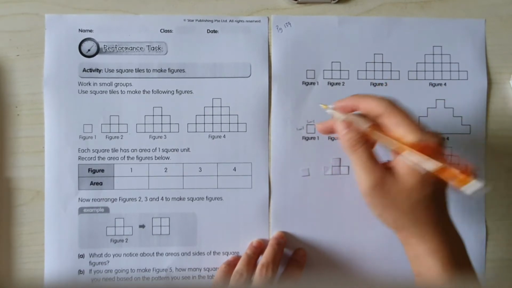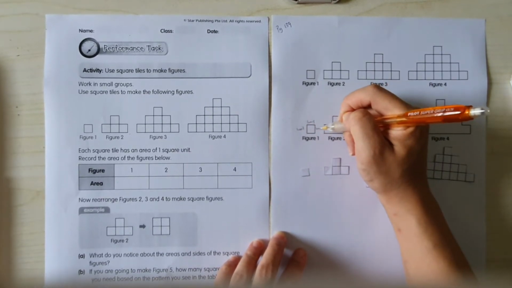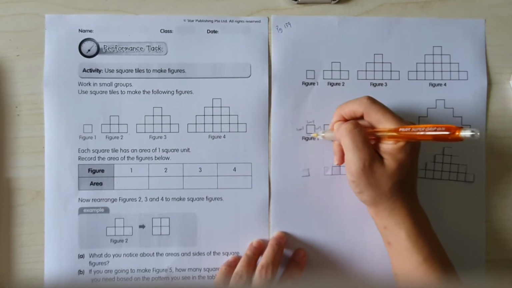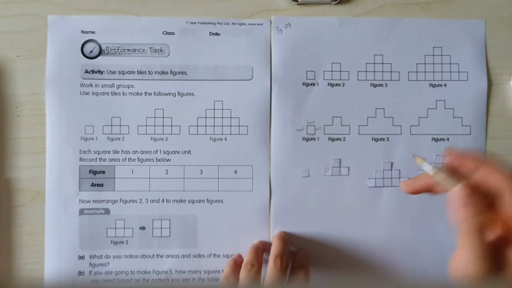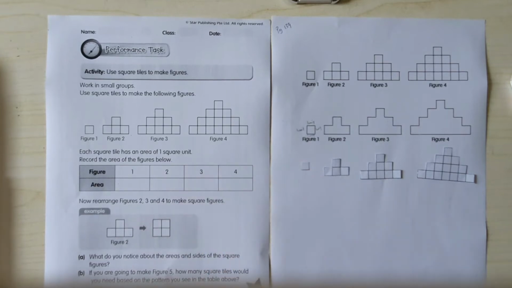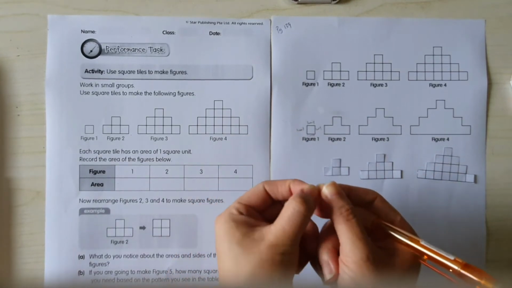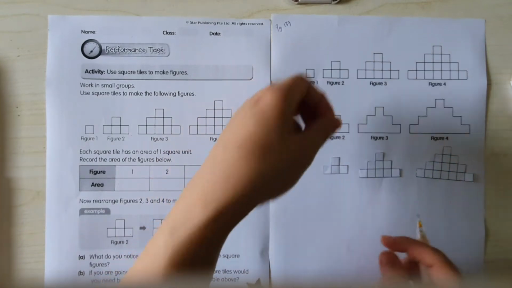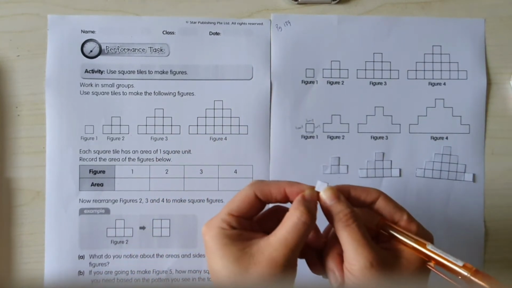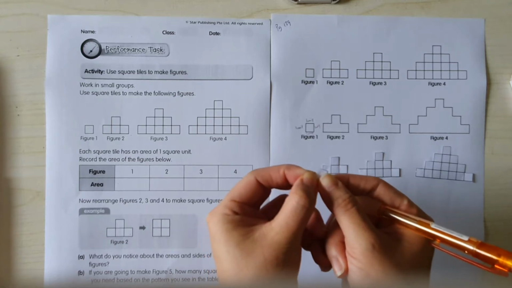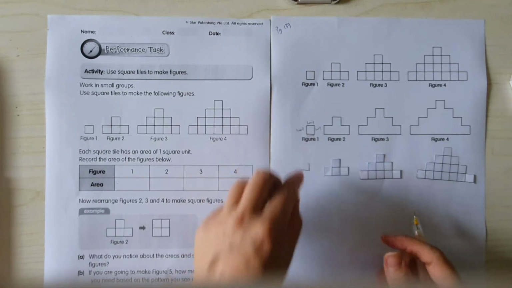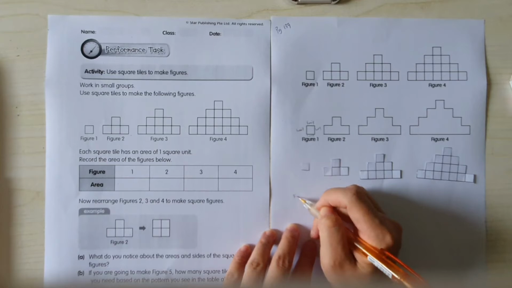So all 4 sides of the square here are 1 unit. Okay, so this is what 1 unit square means. Okay, and when I'm talking about the area of this 1 unit square, let's talk about figure 1.